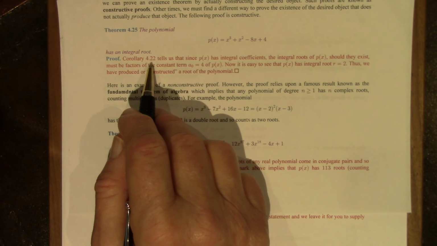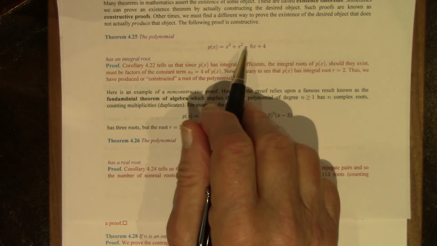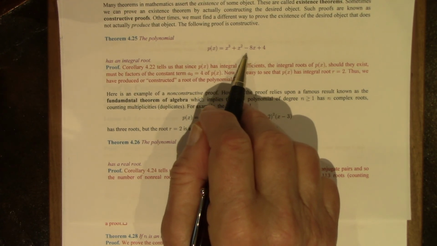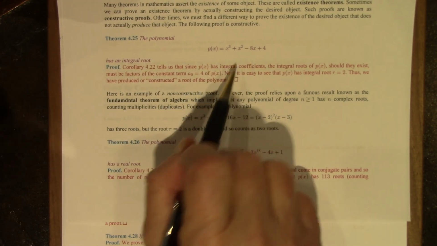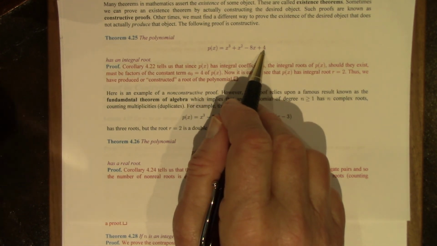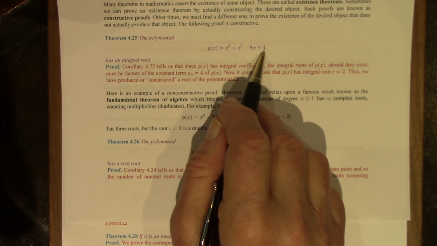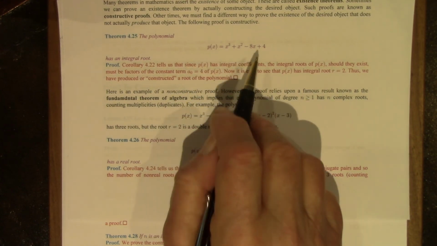Corollary 422 tells us that since p of x has integral coefficients, the integral roots of p of x, should they exist, must be factors of the constant term 4. So they must be either plus or minus 1, plus or minus 2, or plus or minus 4. Incidentally, 0 is not a root.